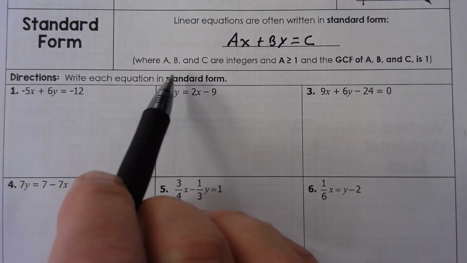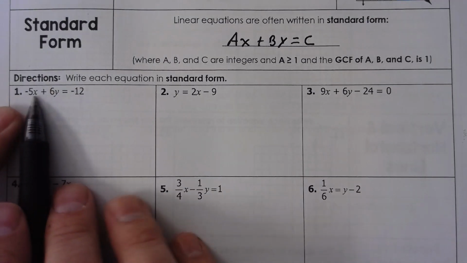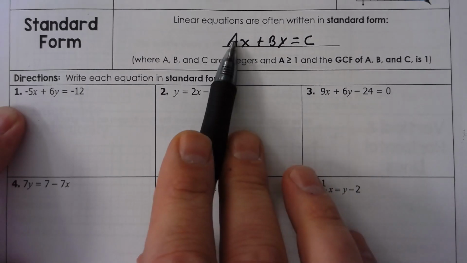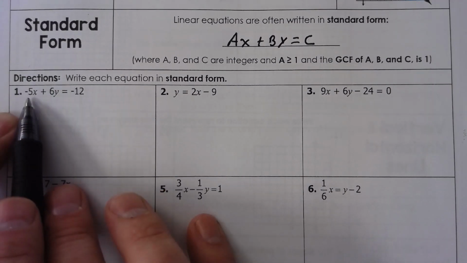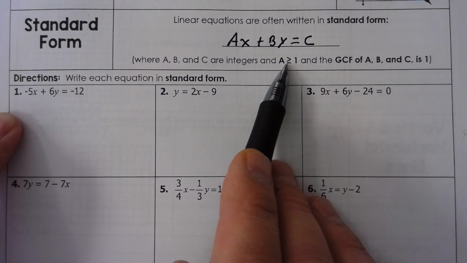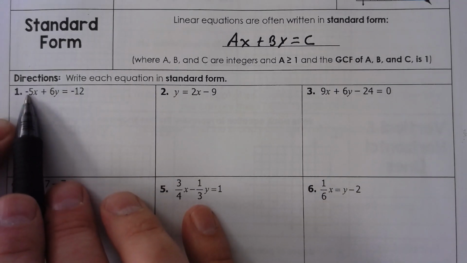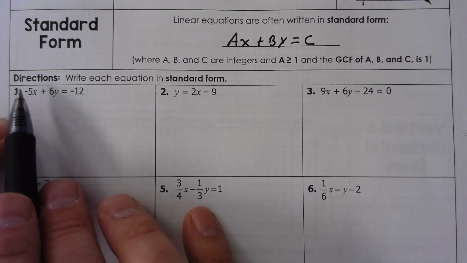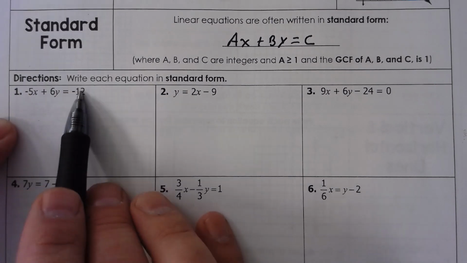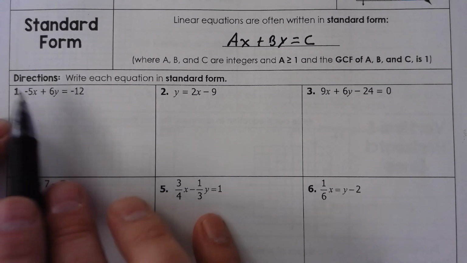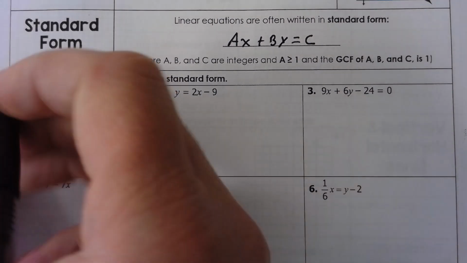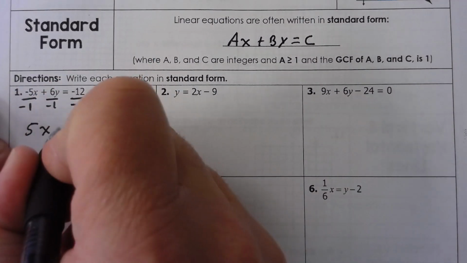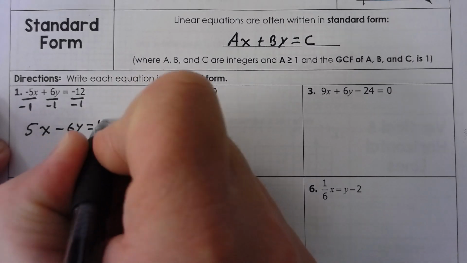So we're going to write each equation in standard form. It looks pretty close to our definition up here. We just need to make sure of everything. So a, b, and c, are they integers? -5, 6, and -12. All right, so those are integers. Is a greater than or equal to 1? A, the number in front of the x, is -5, so it can't be negative. This one can be negative and this one can be, but the number in front of your x cannot. So to get it to be positive, I'm going to divide everything by -1, which flips my signs around, and we'll have 5x minus 6y is equal to 12.